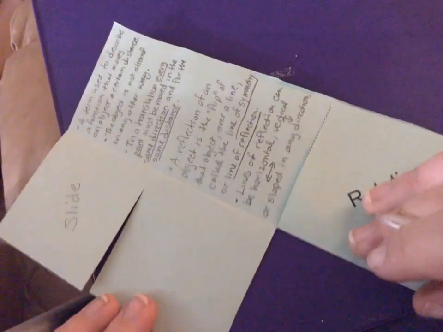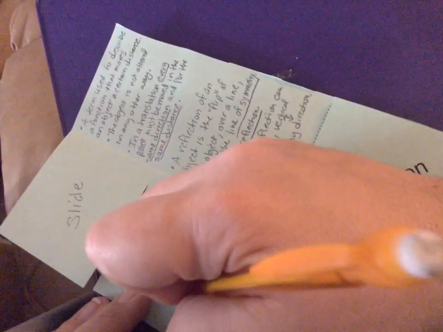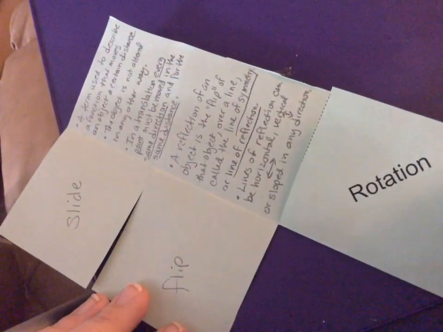So in middle school, we referred to a reflection as a flip. That would be how you would have heard it before.